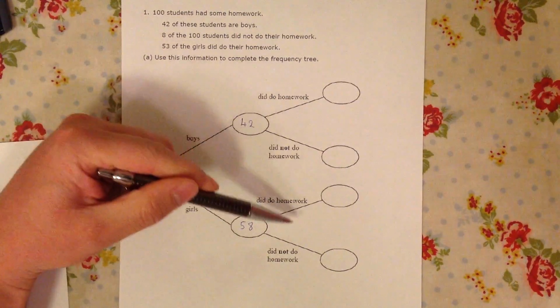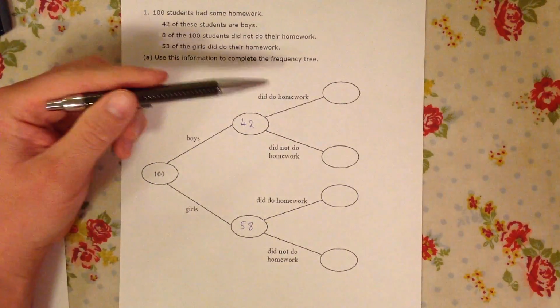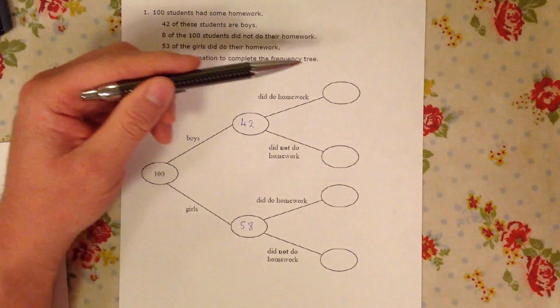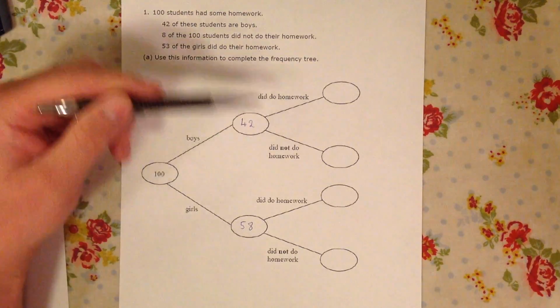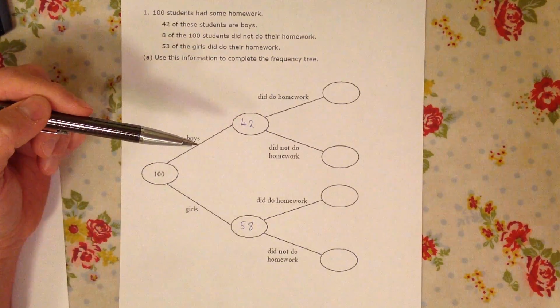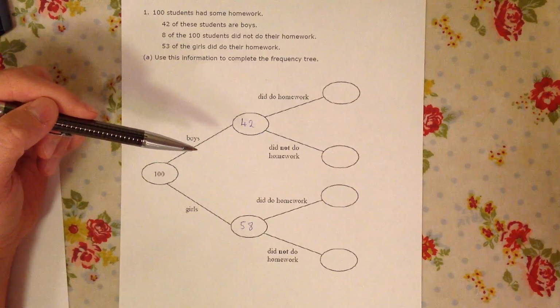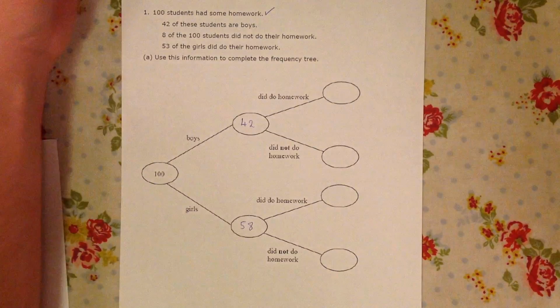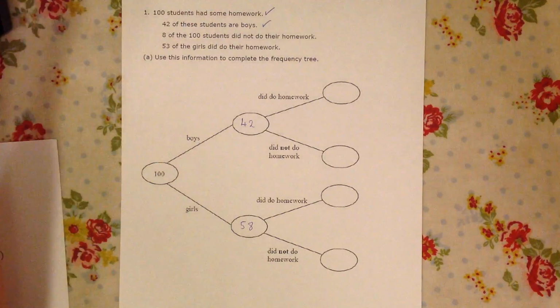It then splits further into our second variable, which is whether they did their homework or not. As a two-way table we'd now have girls and boys, homework and not homework, and then we'd be populating each of the cells in that two-way table, but here we're doing them in terms of a frequency tree. So we've dealt with the 100 students had some homework, and we've dealt with the 42 of these students are boys.